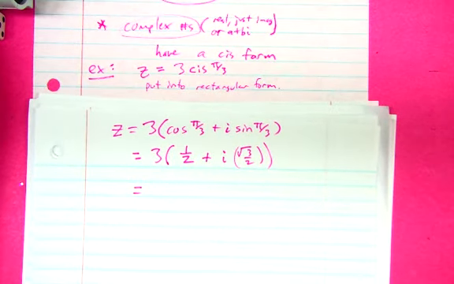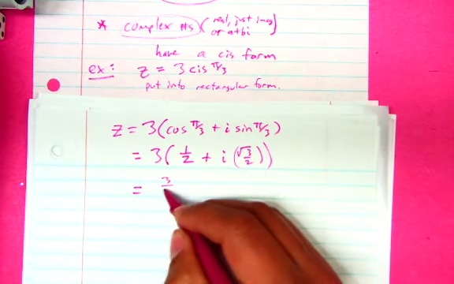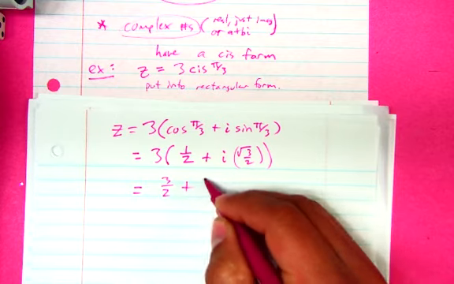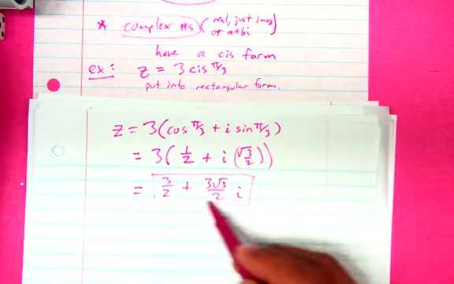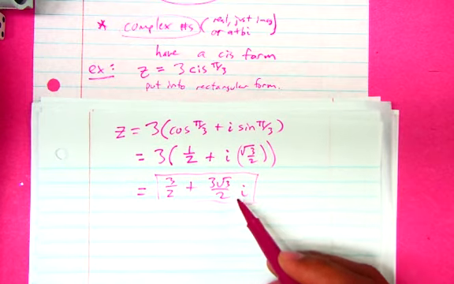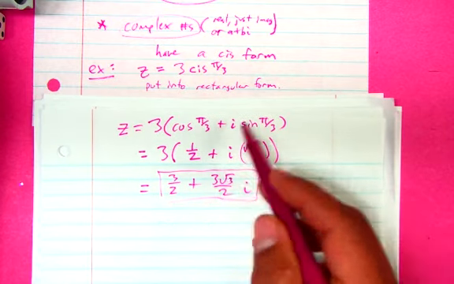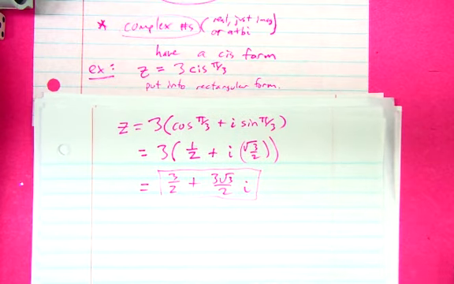So if we just distribute this out, we get 3 halves plus 3 root 3 over 2 times i, and there is the rectangular equivalent of this weird cis number. So that's the answer.